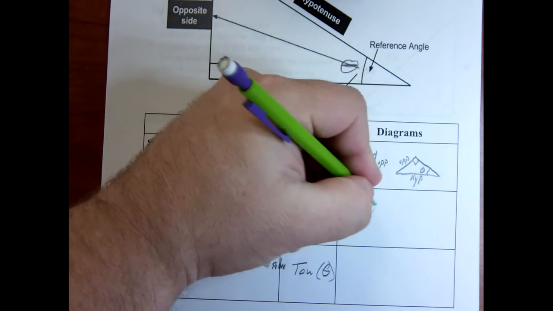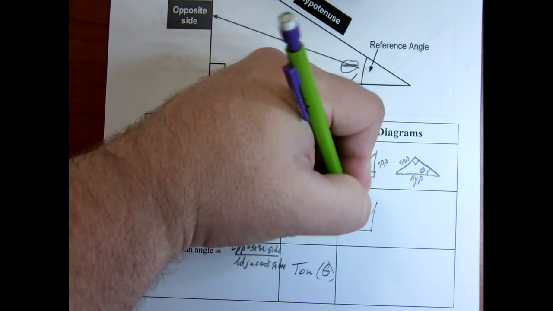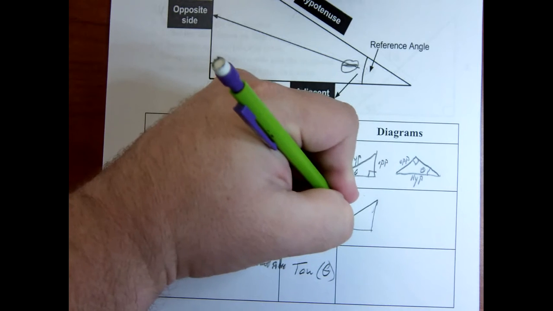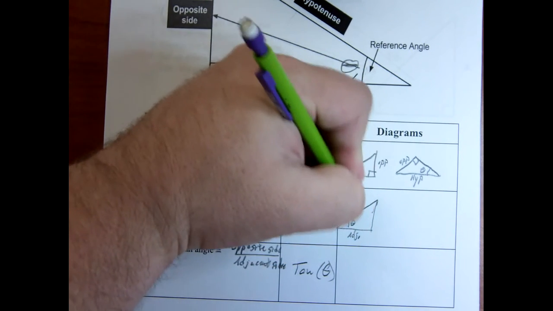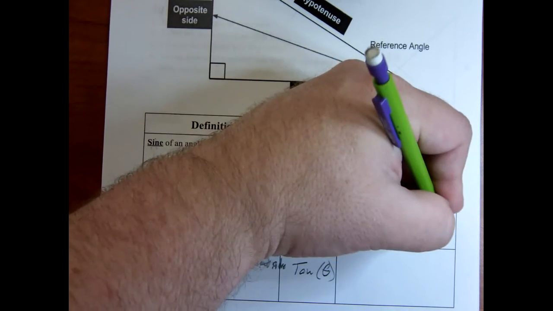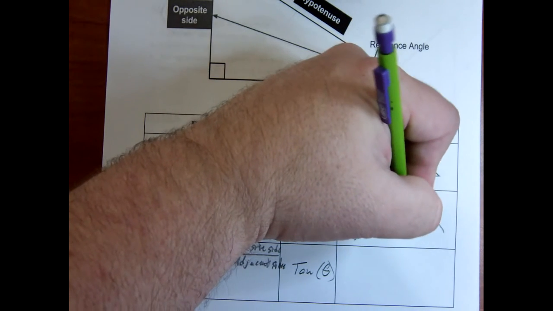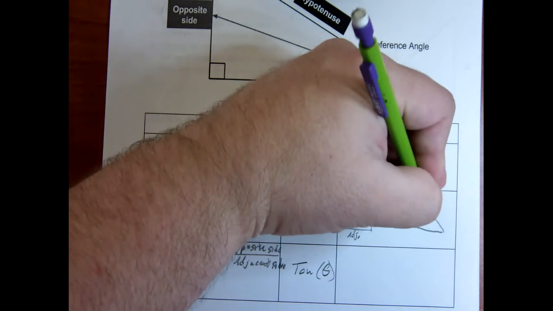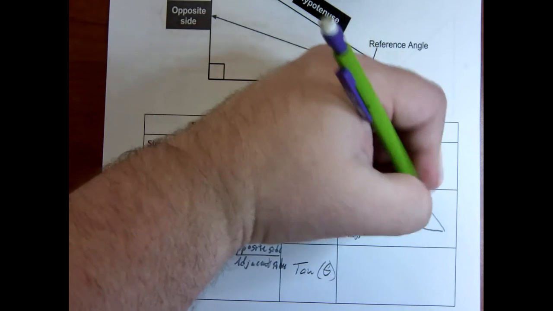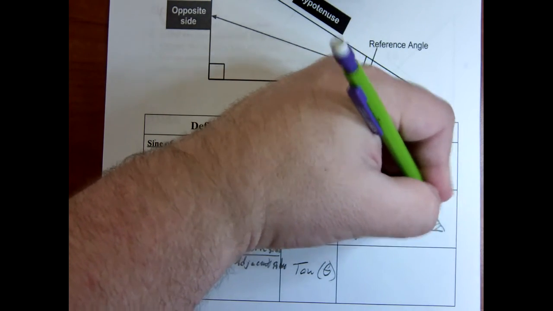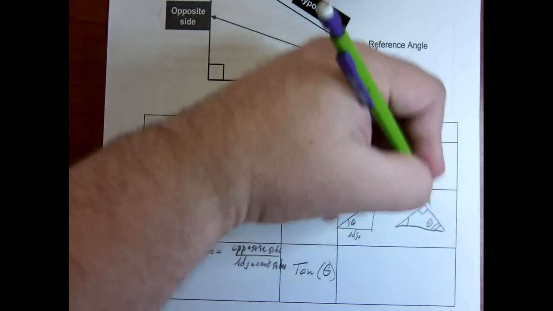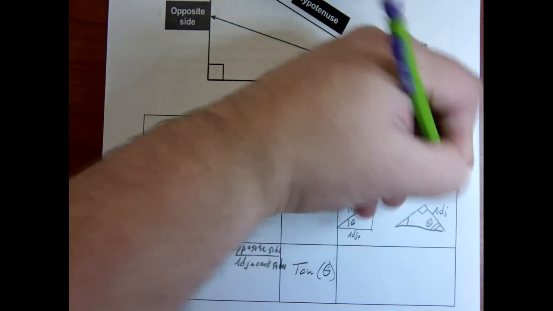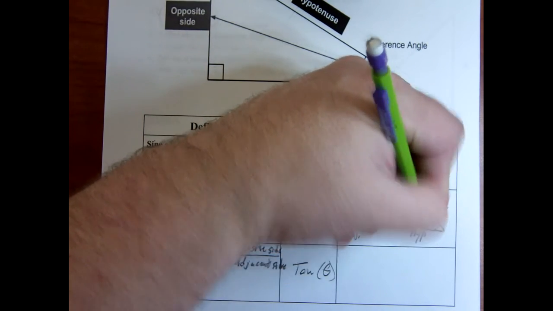So for the cosine, this would be adjacent over hypotenuse. Keep it consistent here. So adjacent over hypotenuse.